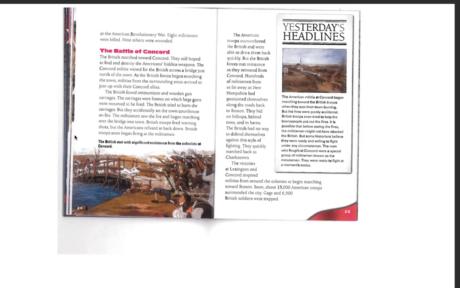The victories of Lexington and Concord inspired militias from around the colonies to begin marching toward Boston. Soon, about 15,000 American troops surrounded the city. Gage and 6,500 British soldiers were trapped.